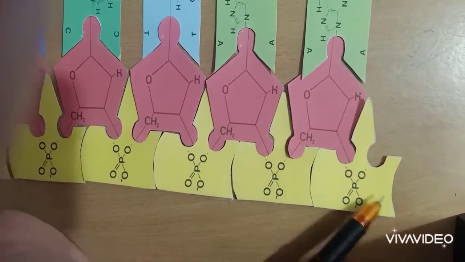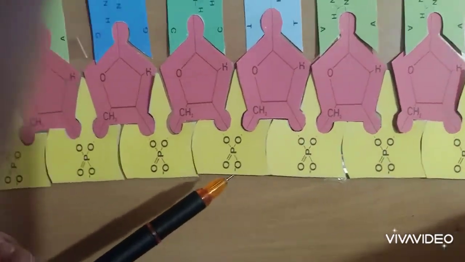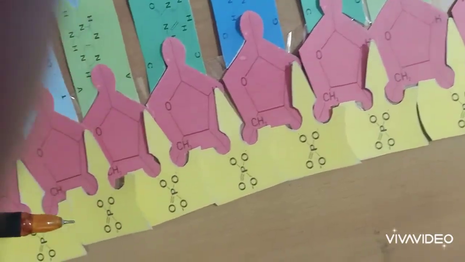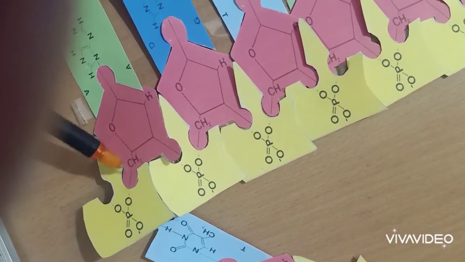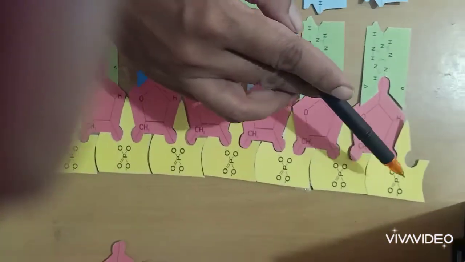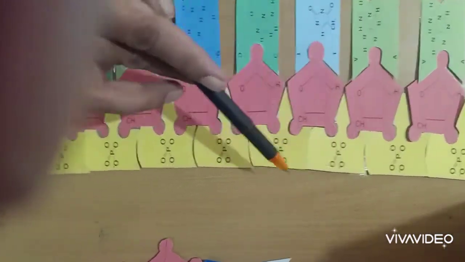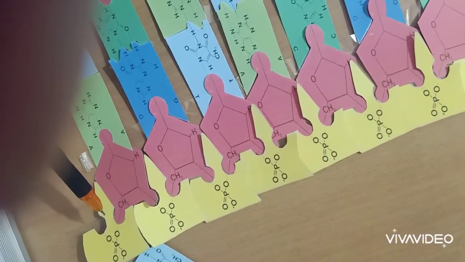Here 3rd carbon is free, nothing is attached to this, so this is 3' end. If we go down this strand, what we are finding here, this 5th carbon, CH2, 5th carbon is free, nothing is attached. So this is from 3' end to 5' end.